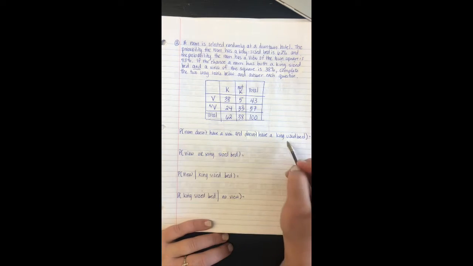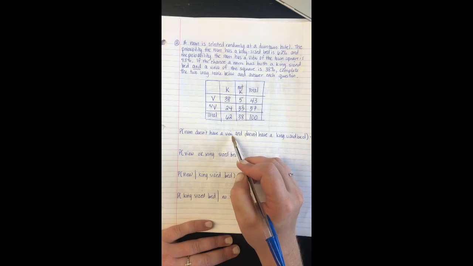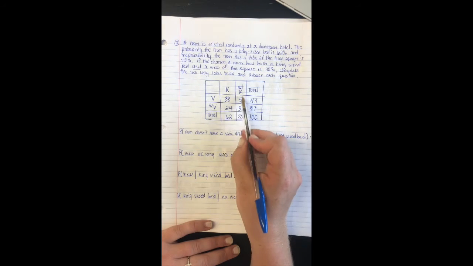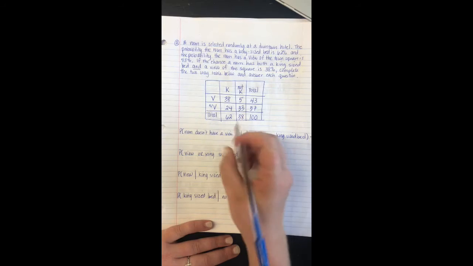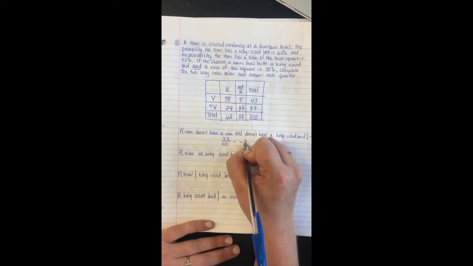So let's try the first probability. What are the chances that the room doesn't have a view and doesn't have a king-size bed? Okay, so no king-size bed, no view. That's 33 out of 100, which again, you could make 0.33, 33%, or just even leave it as 33 out of 100. That's fine. What are the chances that it has a view or a king-size bed?